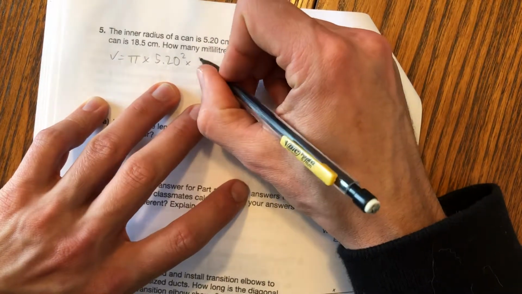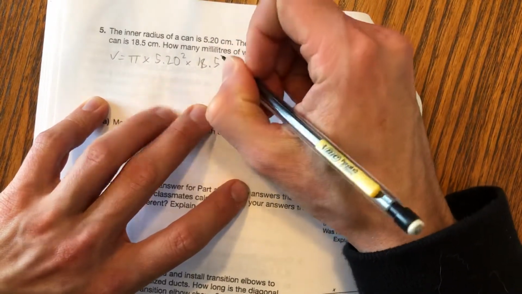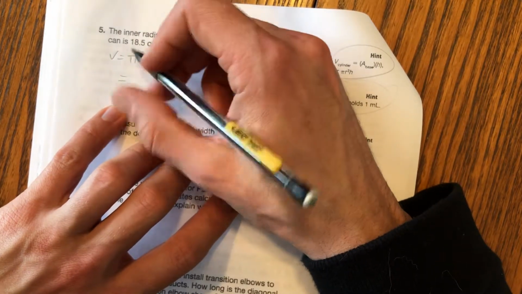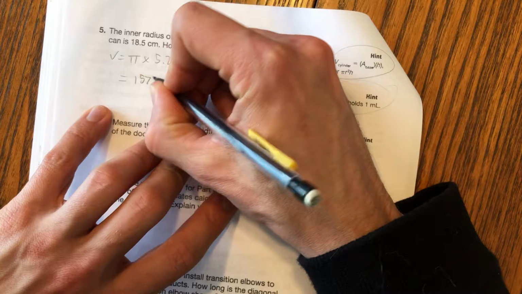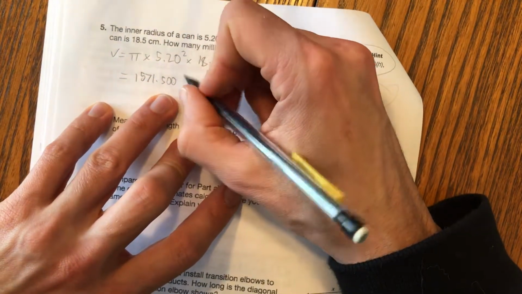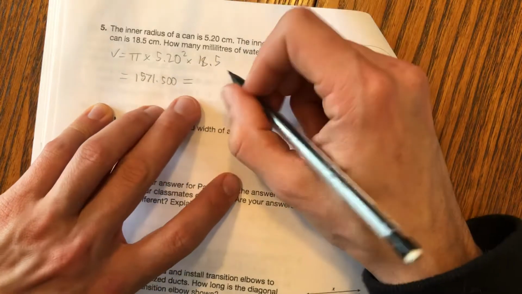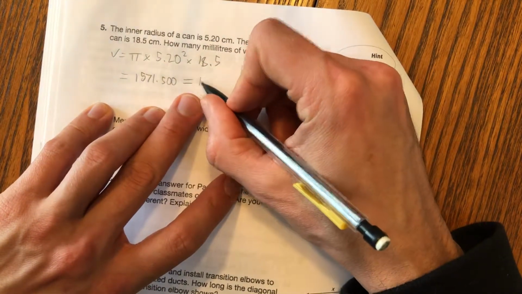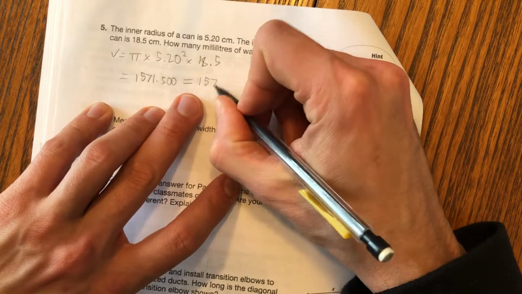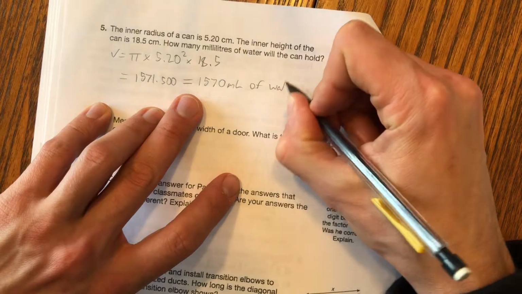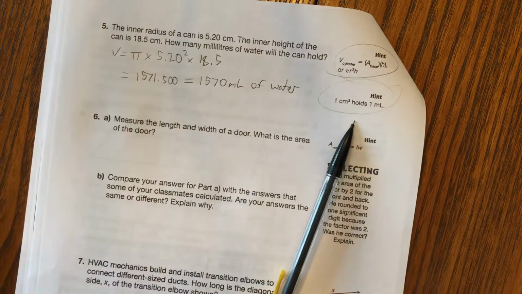And then the height was 18.5. We get 1,571.500. So we're going to round this to 3 significant figures, which is 1570 mils of water. Good.